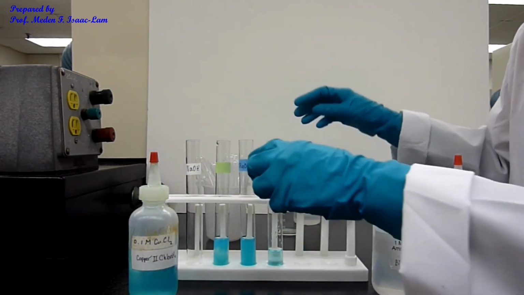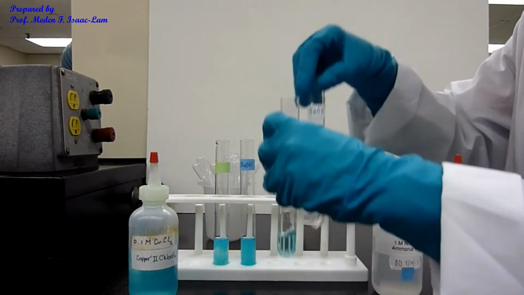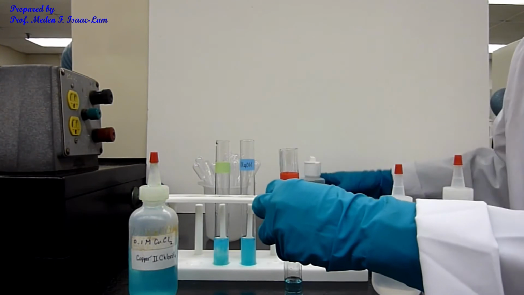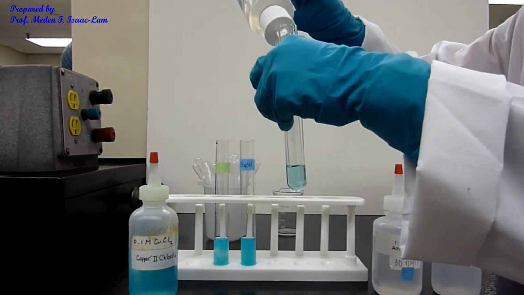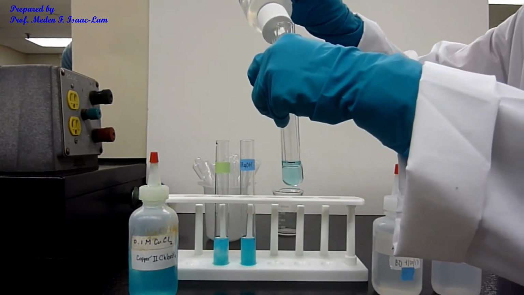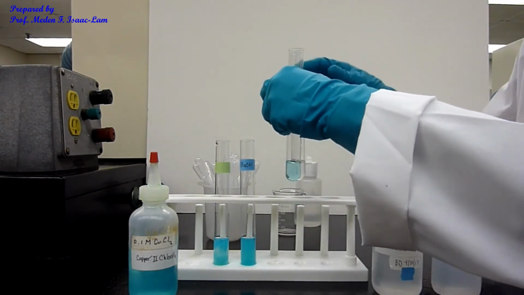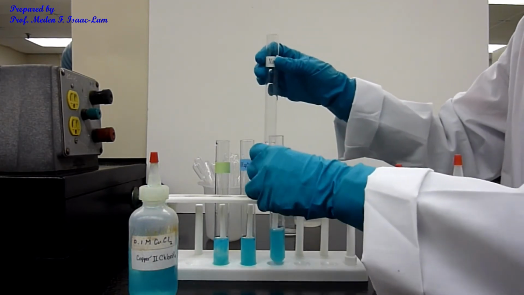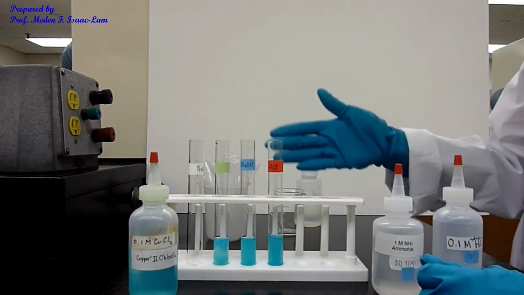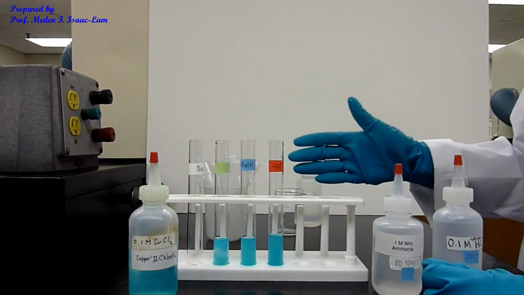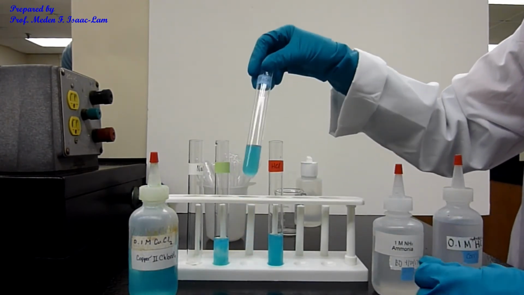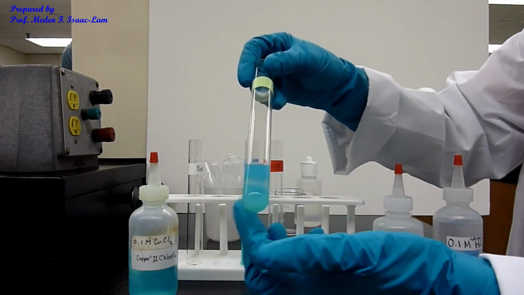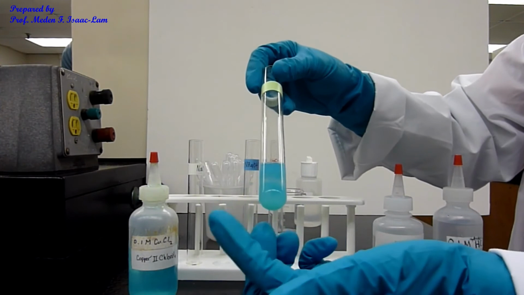And then the same thing, I'm going to add equal amount on the other tube. So I'm just pouring it. So I added sodium hydroxide in all the tubes. So you can see the precipitation. So we let it react, and then we want to see some precipitation like this.